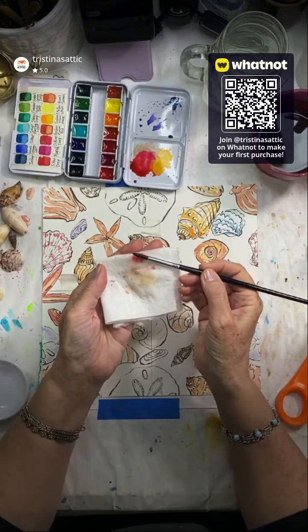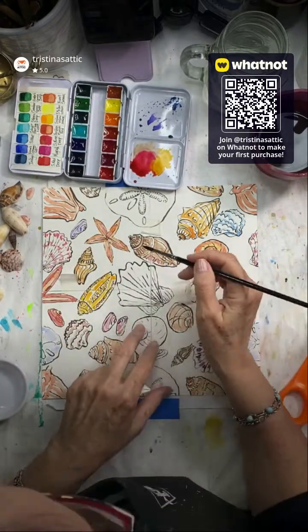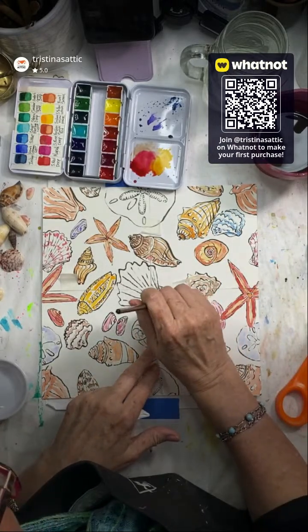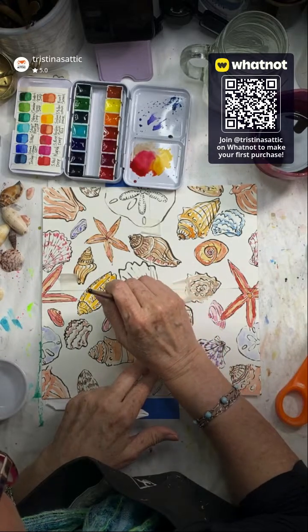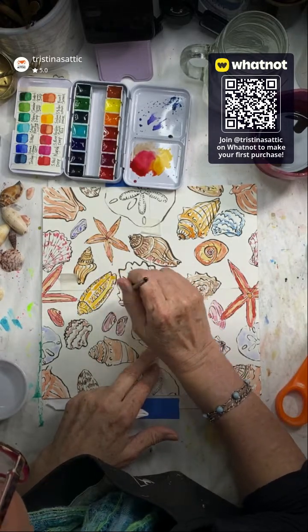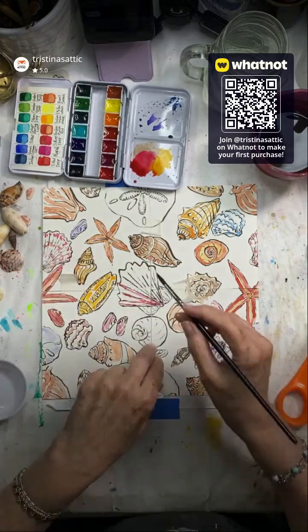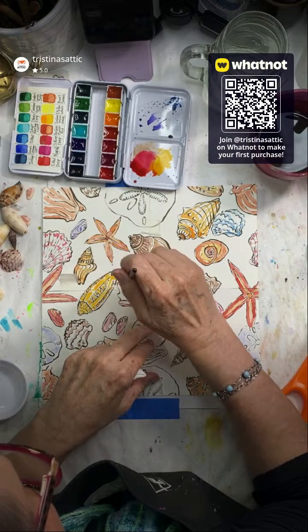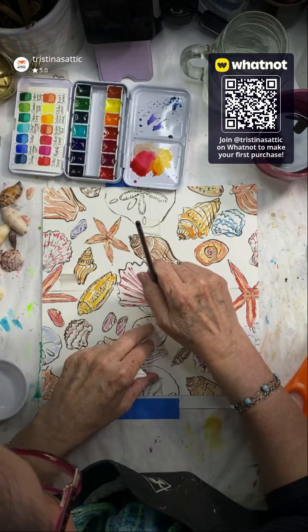So I'm going to wick away some of that water so that it's very wishy-washy. And then I'm going to go from the center here and I'm just going to pull it out. So where the other ones are kind of, these have spots. This one I wanted to do with lines. There we go.